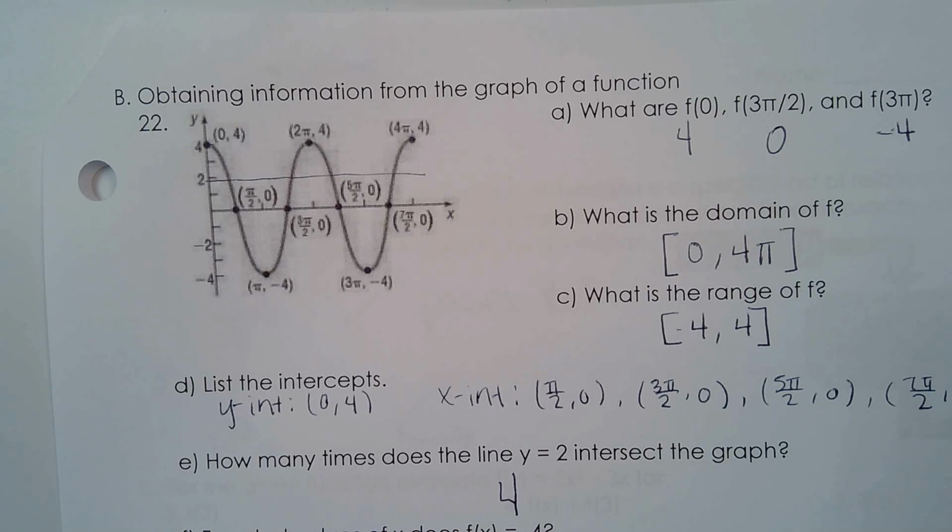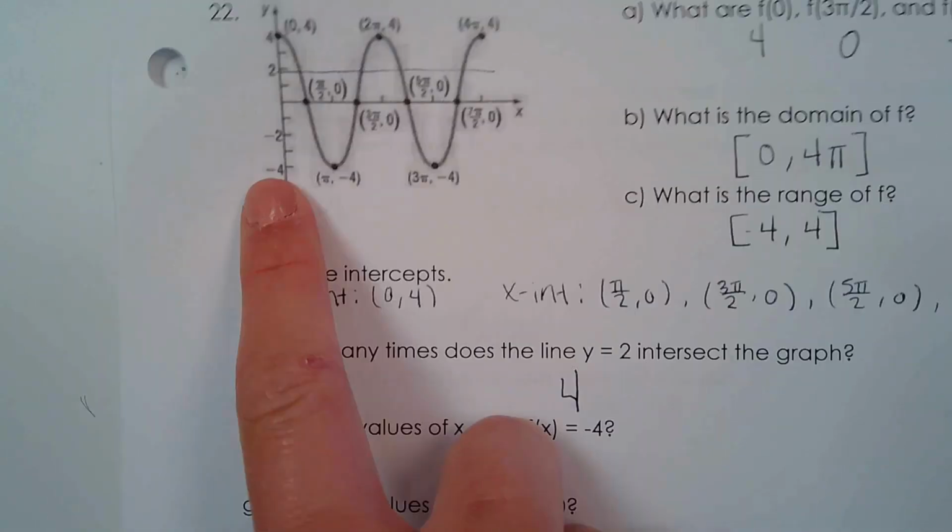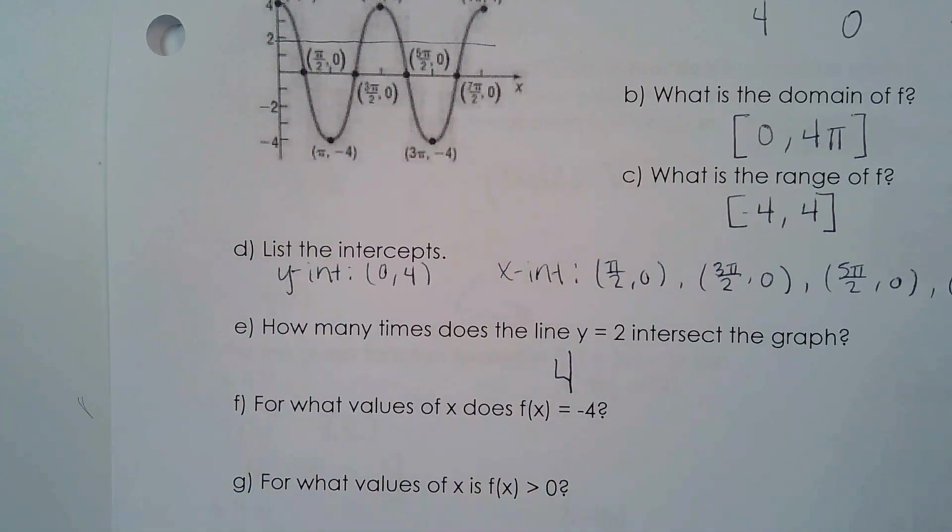The next part: for what values of x does f of x equal -4? That's the same question again with a different number. So instead of it being 2, we're now at -4. So how many times does it equal -4? 2 times.